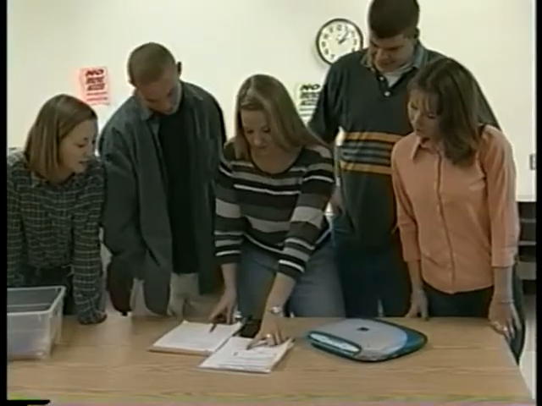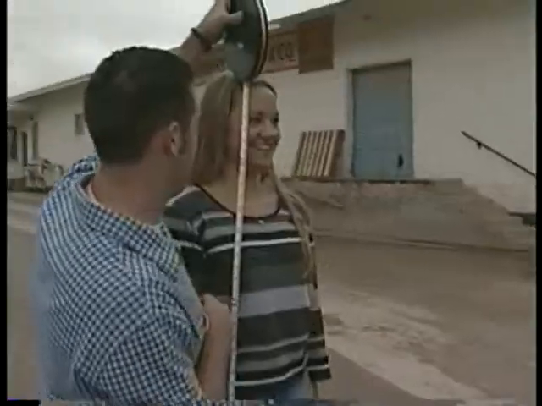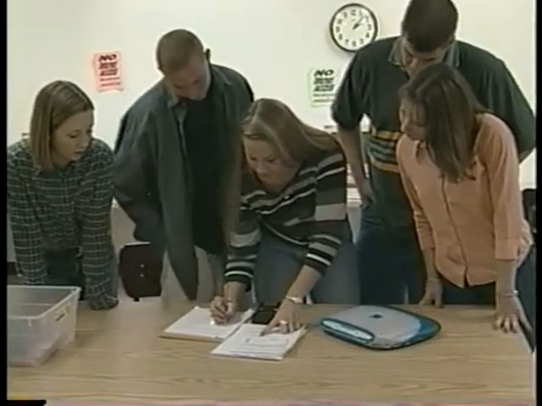So if we take P, it's the distance from my eye level to the ground, and that'll be 63 inches, right? Yeah. Okay.